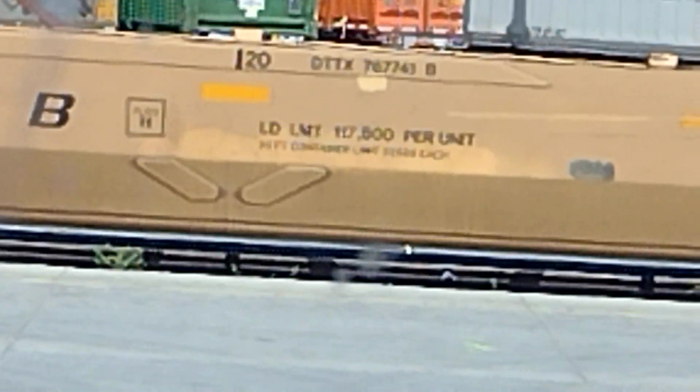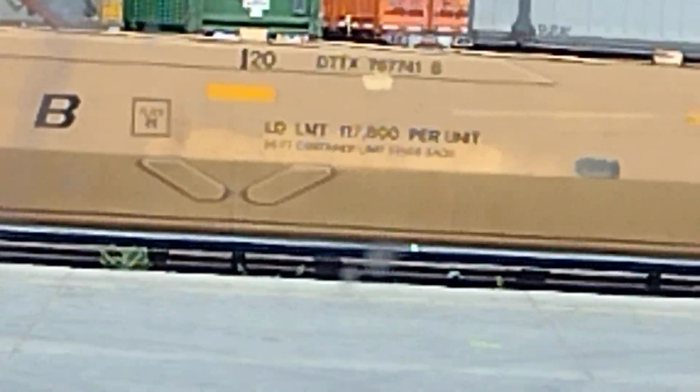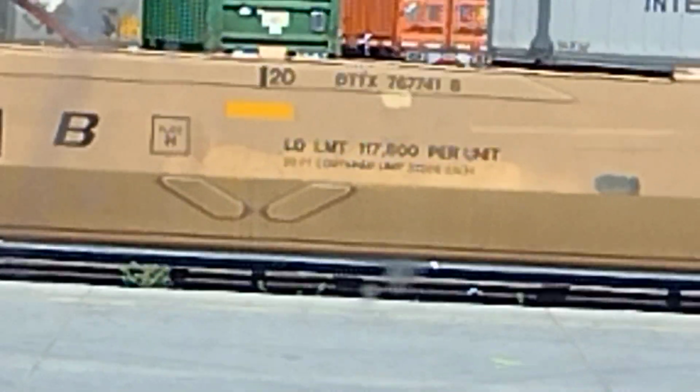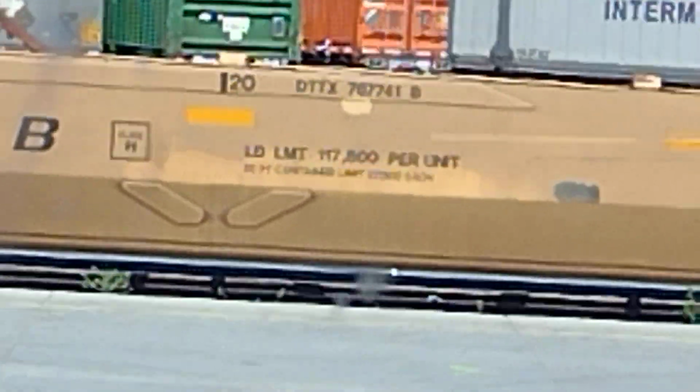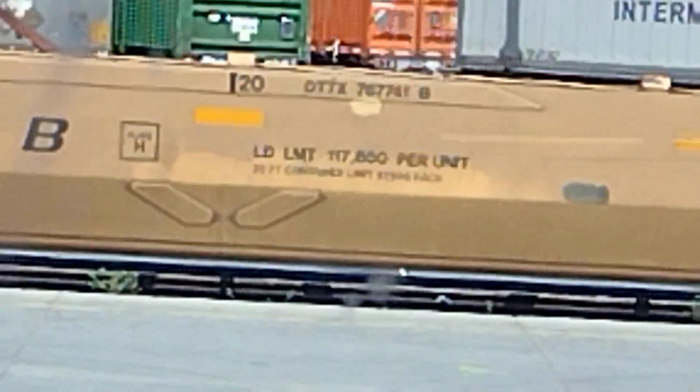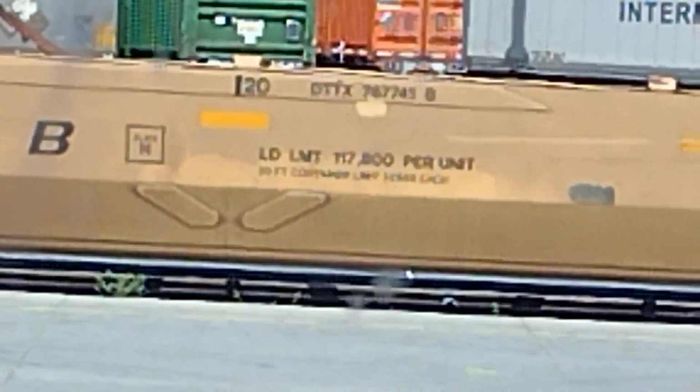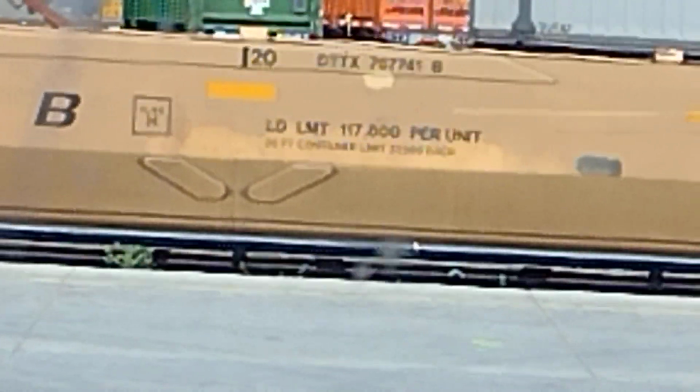If you have one container, any size, the weight of that container should not be over 117,800 pounds. That is the maximum weight of a single container.